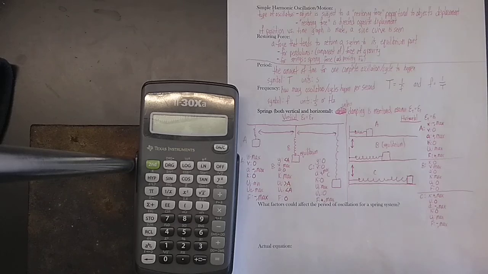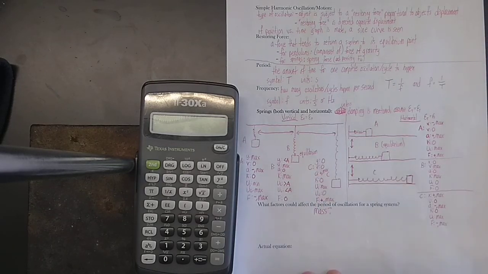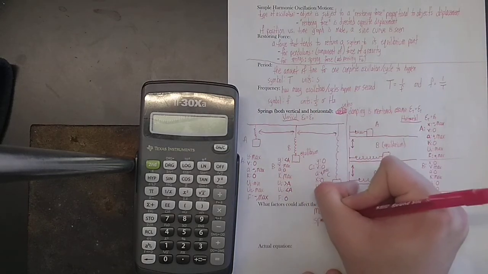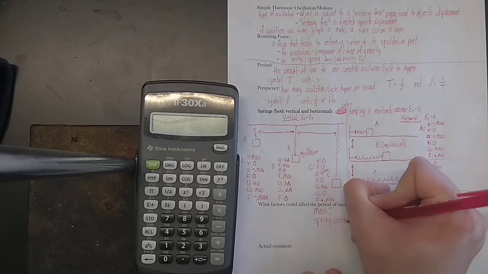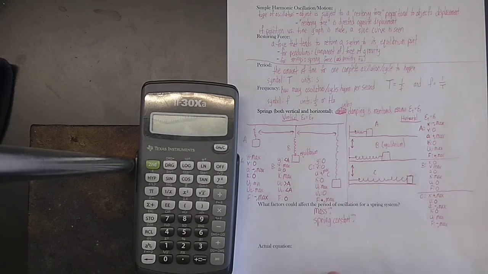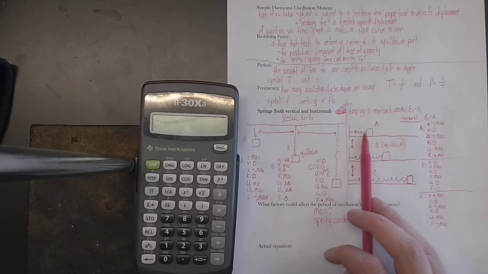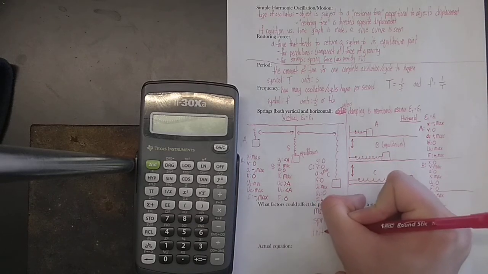Some usual guesses: perhaps it depends on the mass of the object. Perhaps it depends on the spring constant, symbol K. Remember, that's how stretchy the spring is. Perhaps it also depends on the initial displacement. Maybe if you push it back only a little bit compared to pushing it back all the way, that affects the period. I'm not going to tell you the answer.